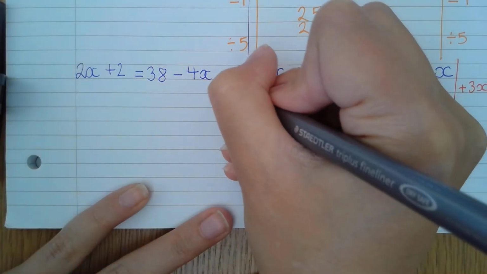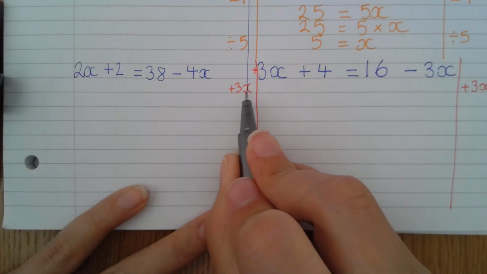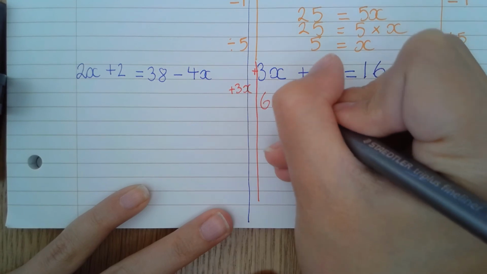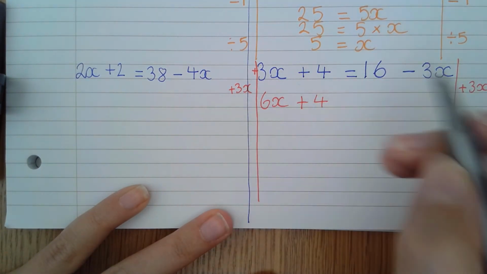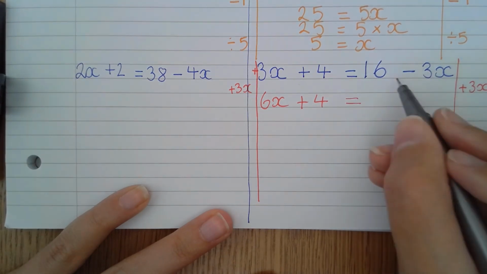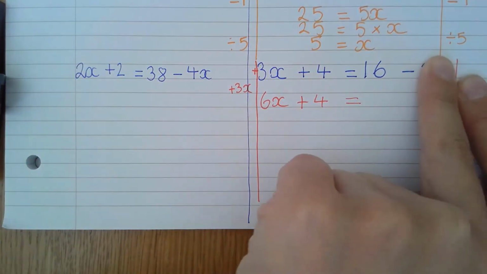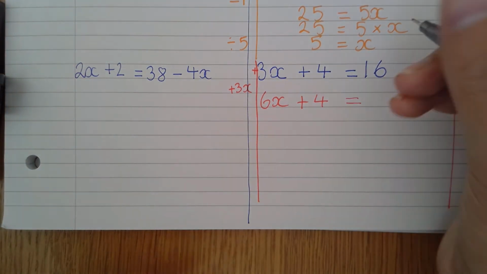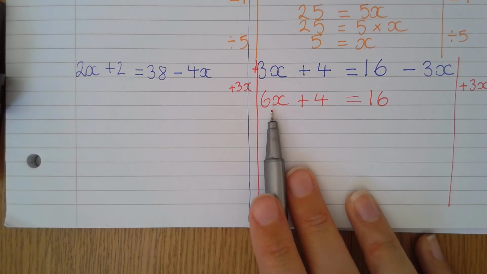So we're going to add 3x to both sides. So 3x add 3x is 6x. Add 4 still, because that hasn't got an x, so we can't join those, equals 16. Take 3x, add 3x, they disappear, so we're just left with 16. Okay, we've got all our x's on one side.